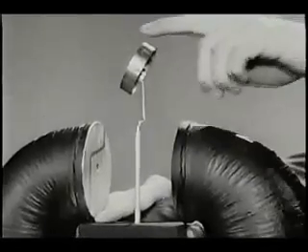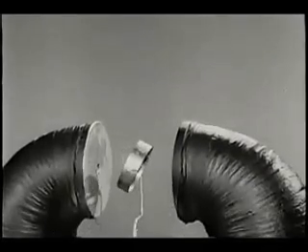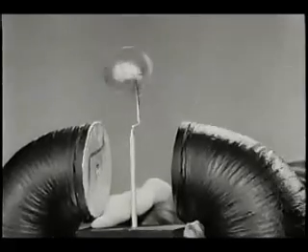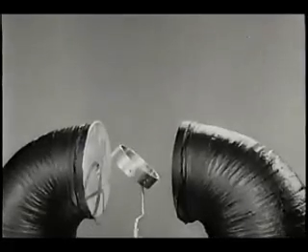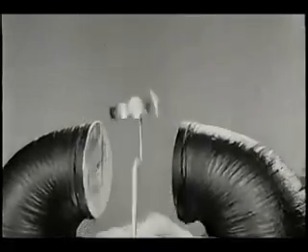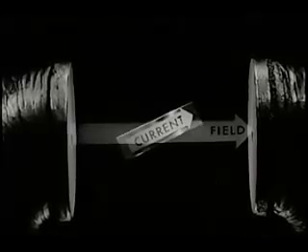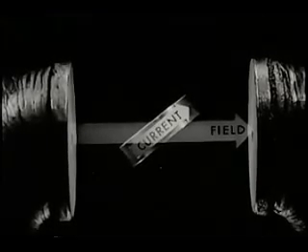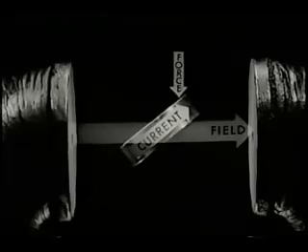It's easy to see why. When the loop is aligned like this and rotates a little way, it begins to link magnetic flux, and the current is induced like this. The resultant J cross B forces oppose the rotation. For small inclinations, the opposing torque is proportional to angular velocity.